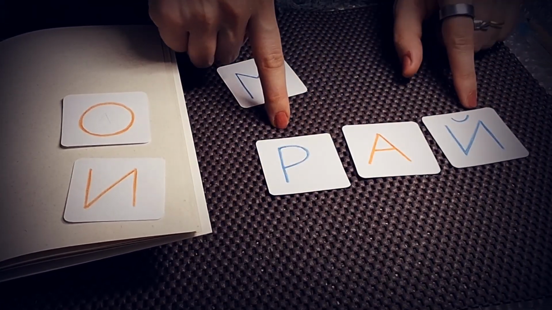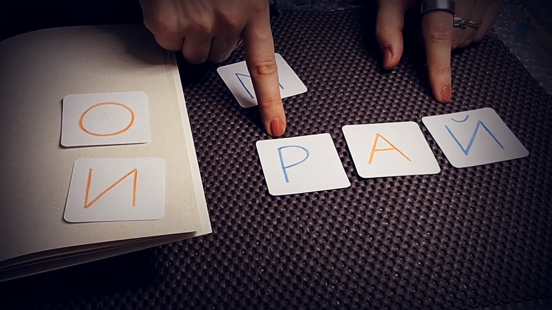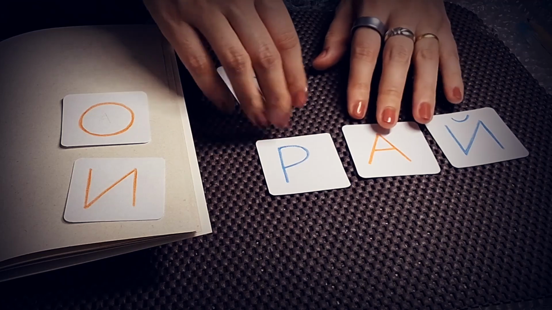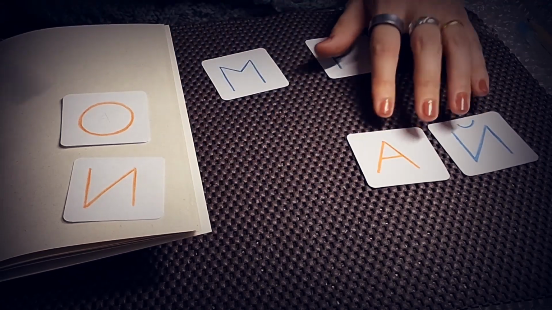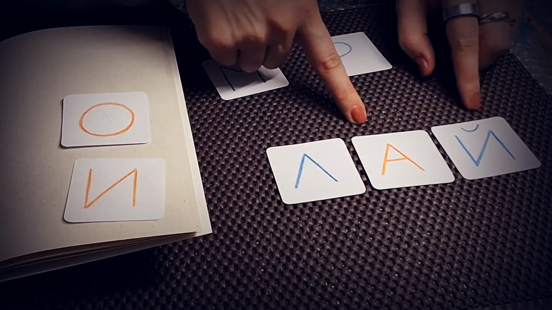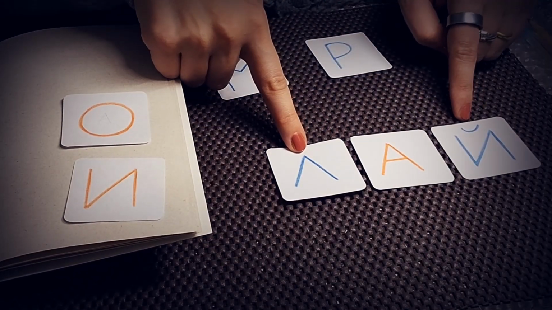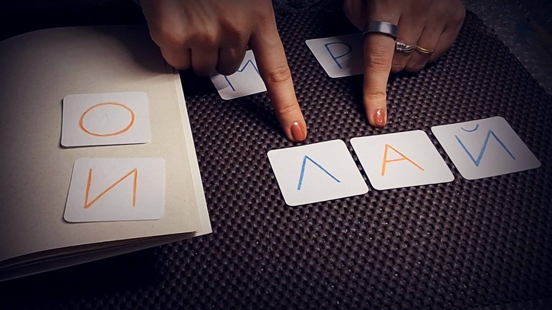Rai. Rai means paradise. Lai. Lai means barking, dog barking.